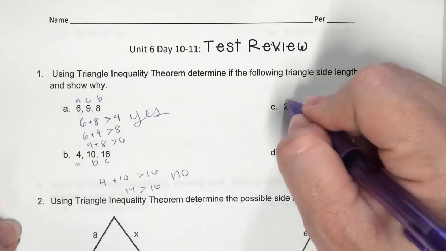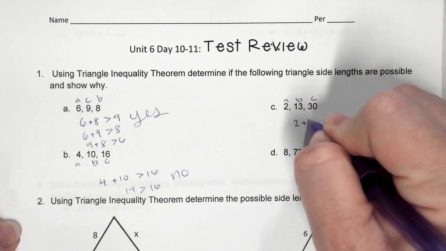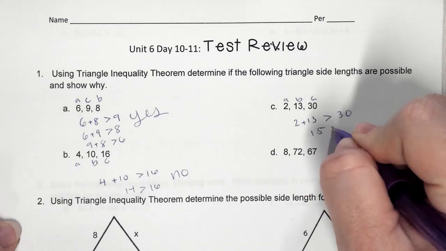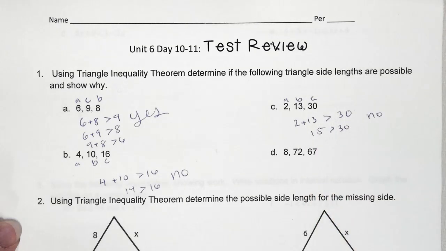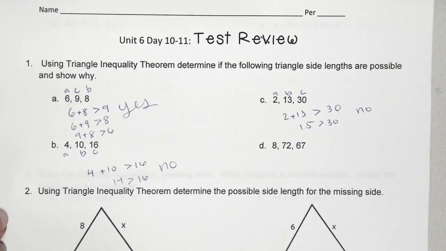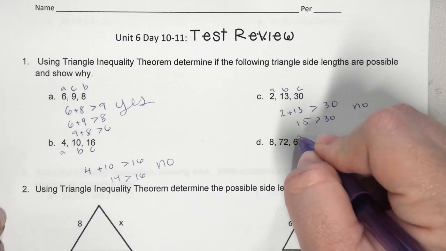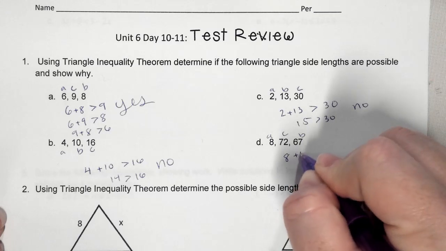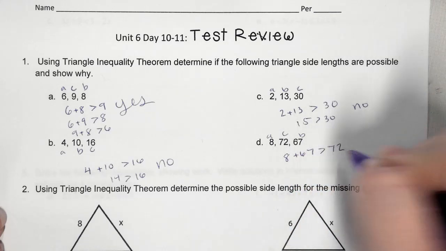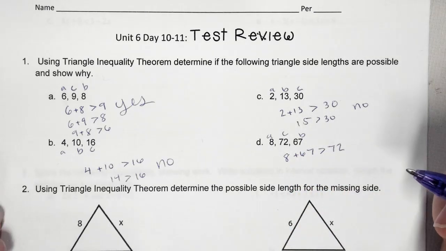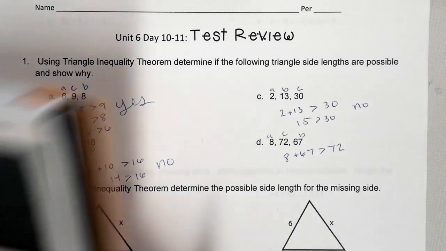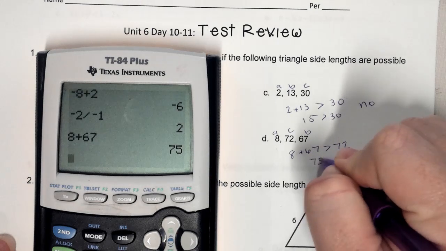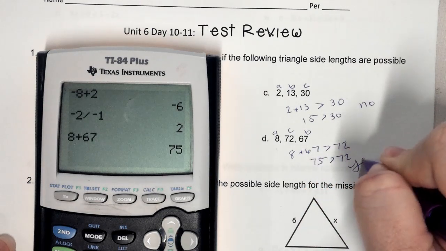This is my C, so this is A and B. 2 plus 13 is not greater than 30, because that only gives me 15. So this is also a no. Eight plus 67. Ouch. It didn't even hurt you. I know. 75. So that is a yes.